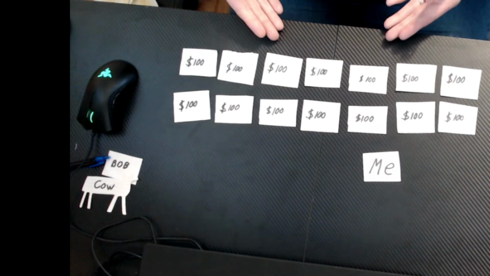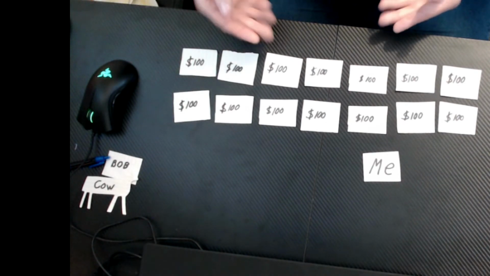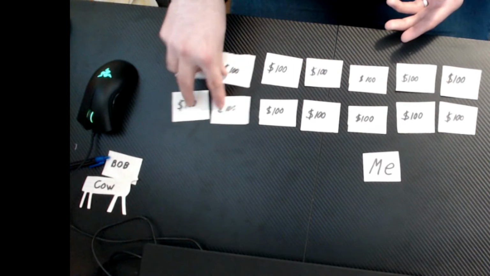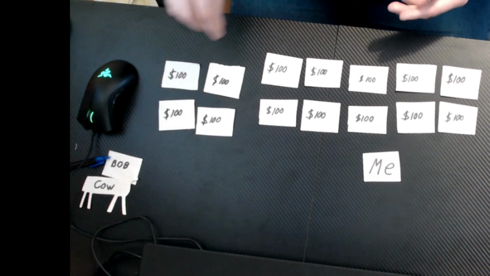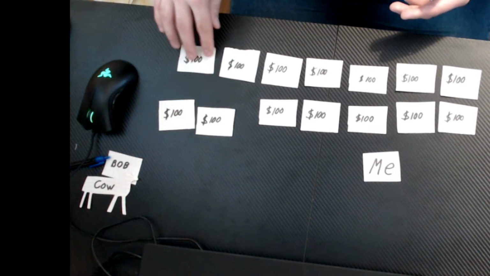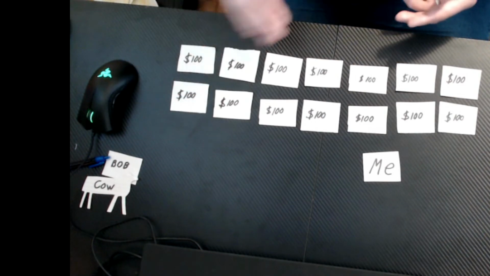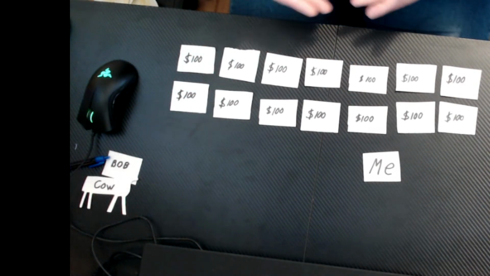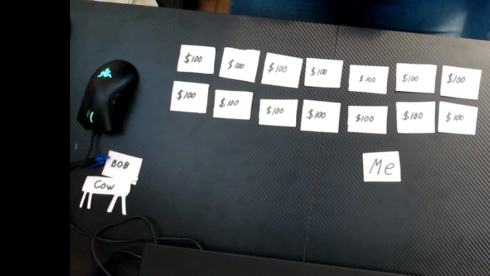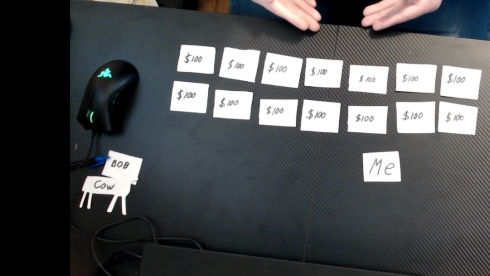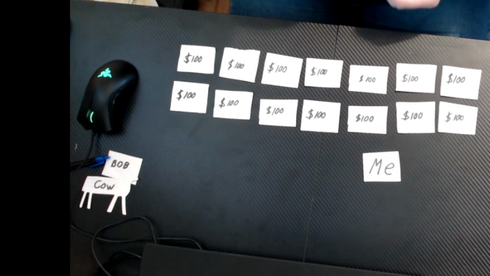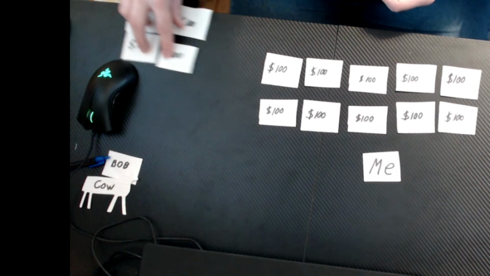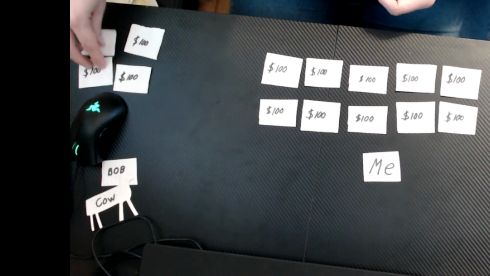That means in these two transactions, we have profited $400 because we have 400 more than we started with. All you people who say 300, it doesn't matter. You're wrong. We did not lose $100. And I can show you that. Okay? I'll show you that.